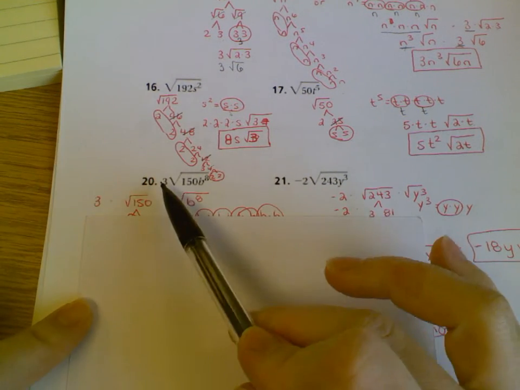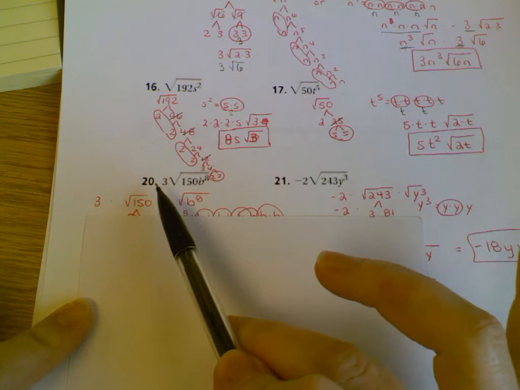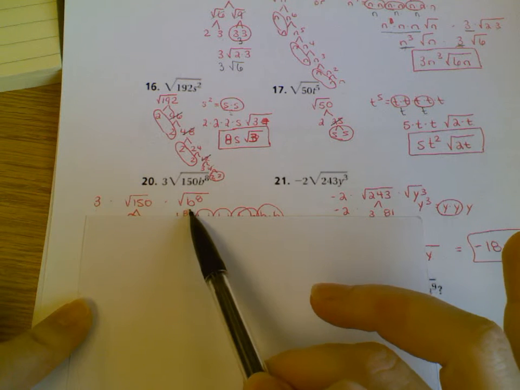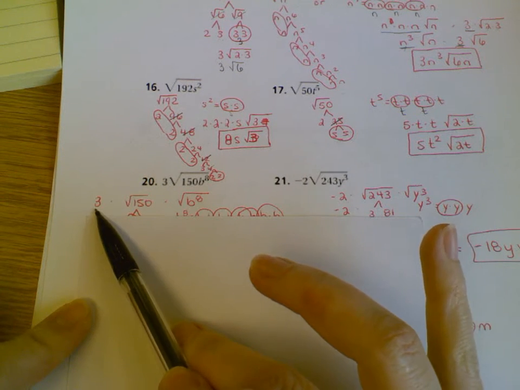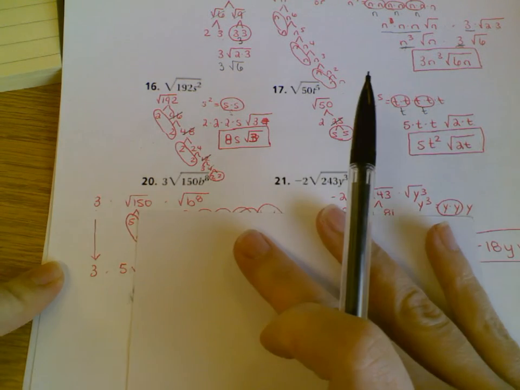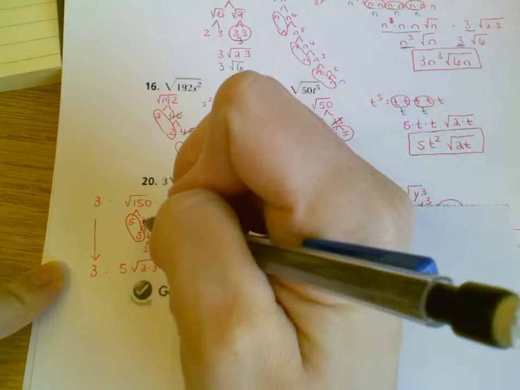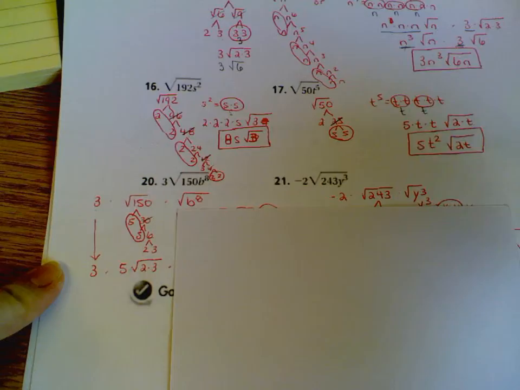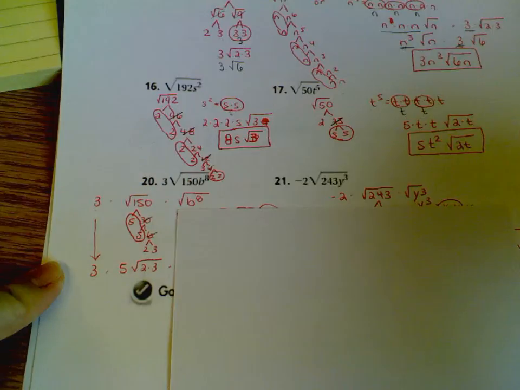So I split it up. I did the 3 out in front, square root of 150, square root of b to the 8th. The 3 I'm not going to do anything with until I have simplified these two pieces. So I broke up the square root of 150. I did 5 and 30. 30 becomes 5 and 6. 6 becomes 2 and 3.